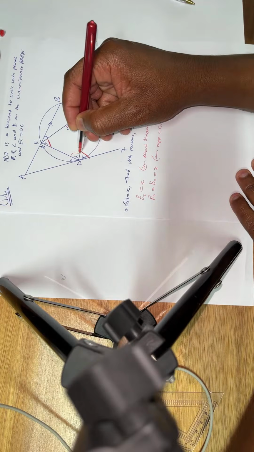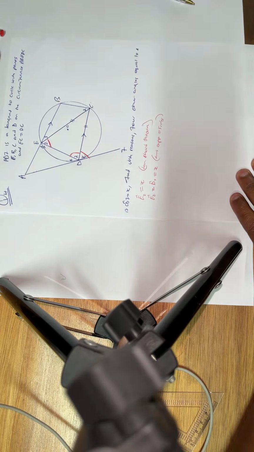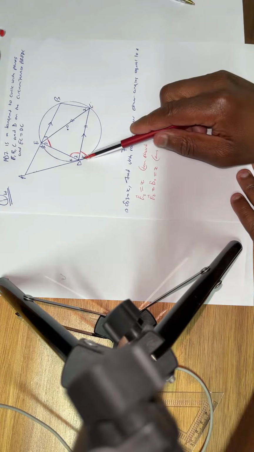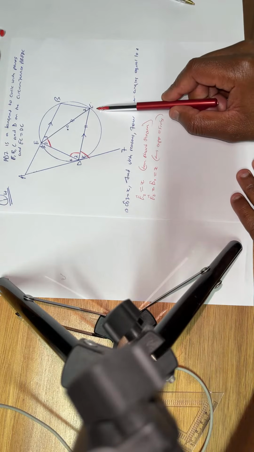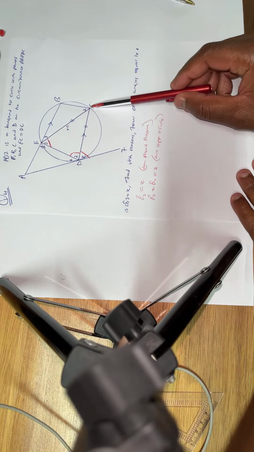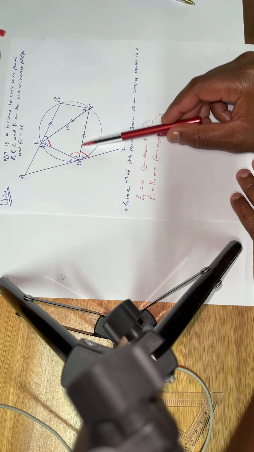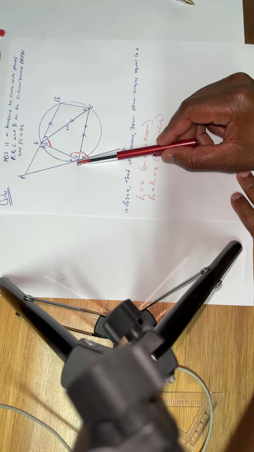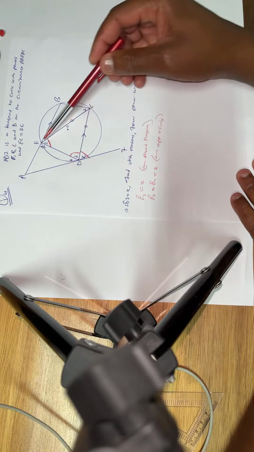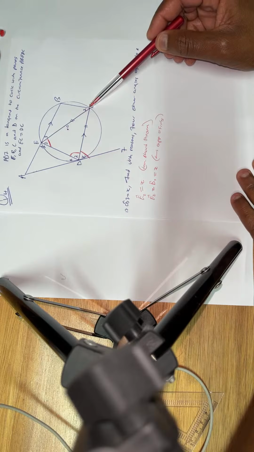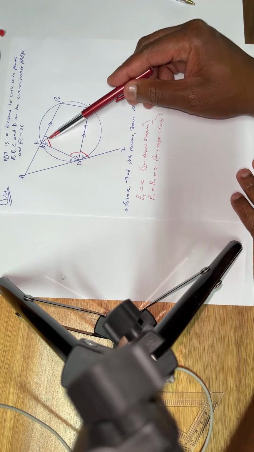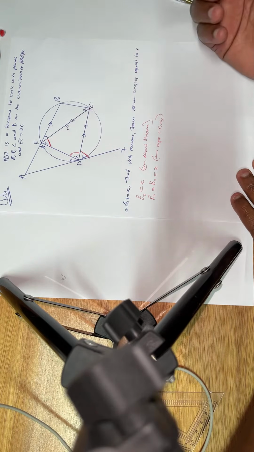So we know that even this angle here is equal to this angle E2. And since we know that DC is equal to EC, it means here we have equal chords which are subtending equal angles at the circumference.